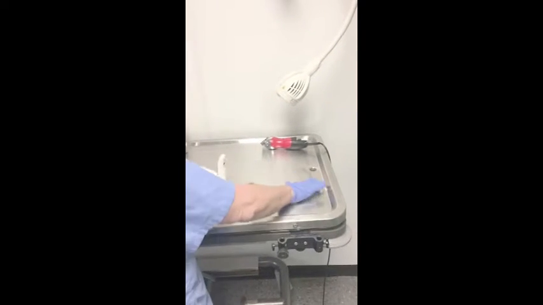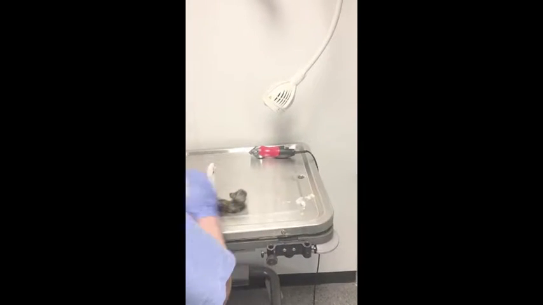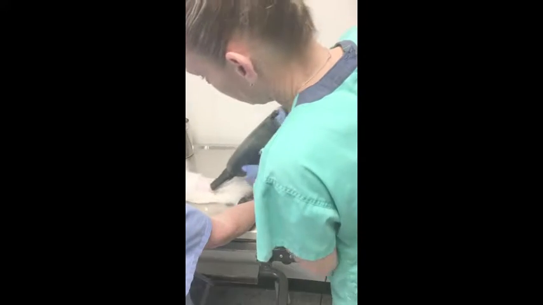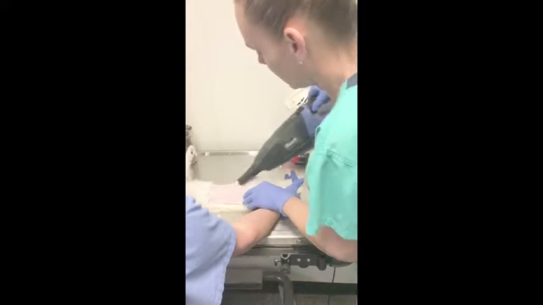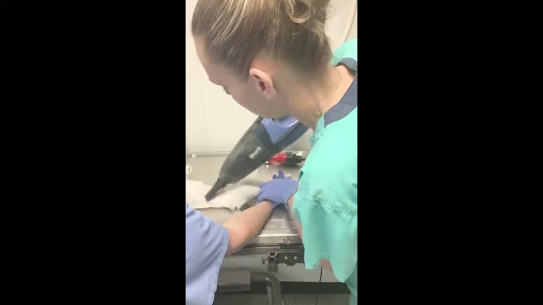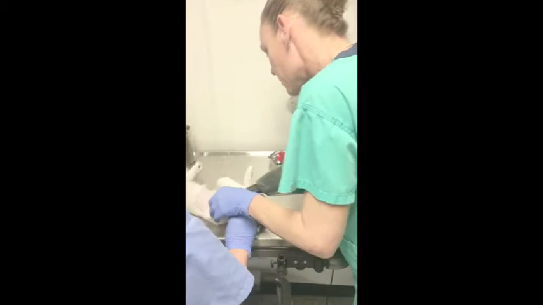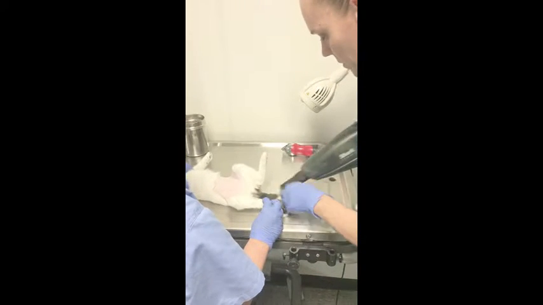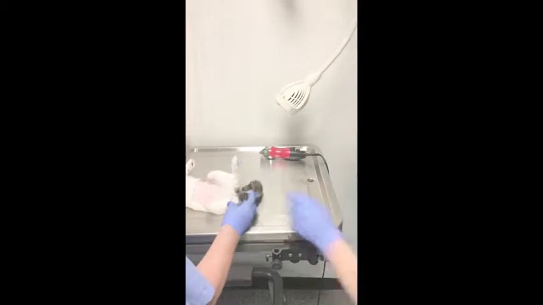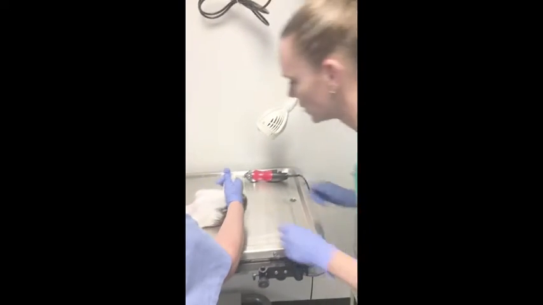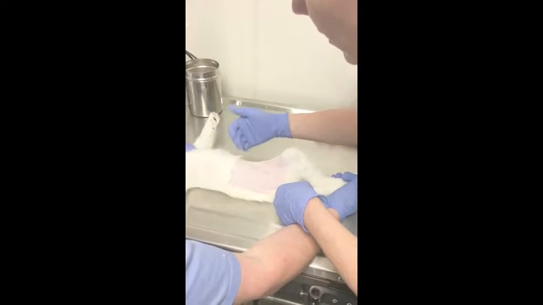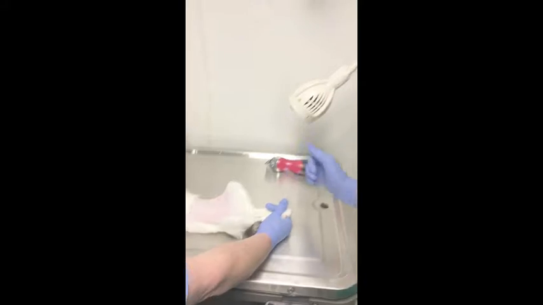Once that's been done, I can take a vacuum and get rid of all this excess hair. Okay. And I can just kind of look over and see that I'm not missing anything. No hair is going to be in my surgical site. So now I'm ready to scrub.